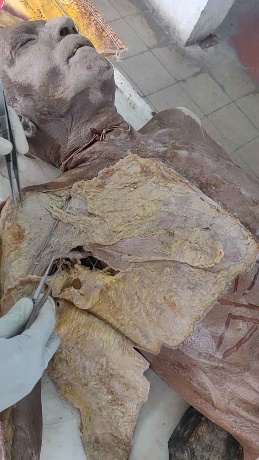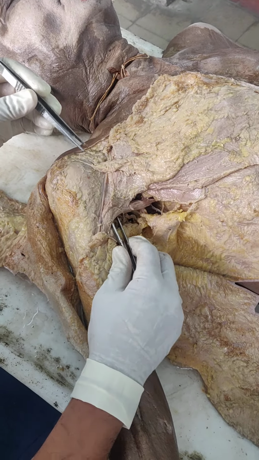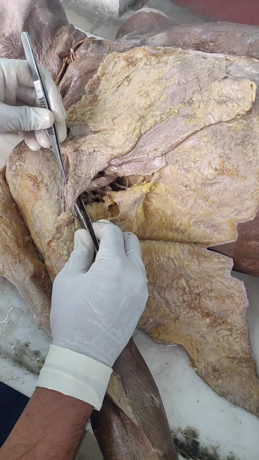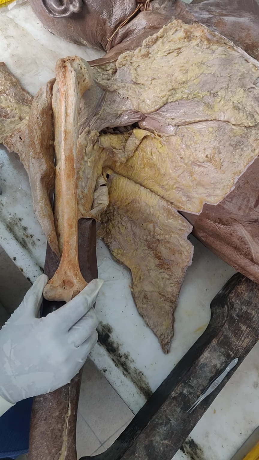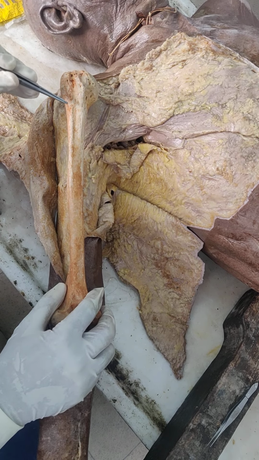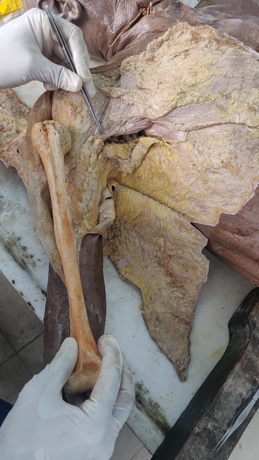The pectoralis major goes laterally and is inserted into the lateral lip of the bicipital groove of the humerus. Here you can see the bicipital groove, and on the lateral lip, in an inverted U shape, is the attachment of the pectoralis major.